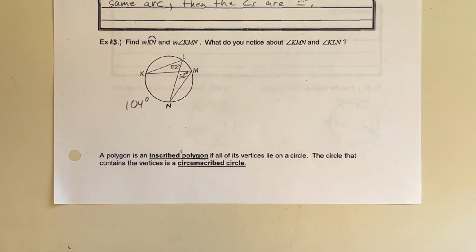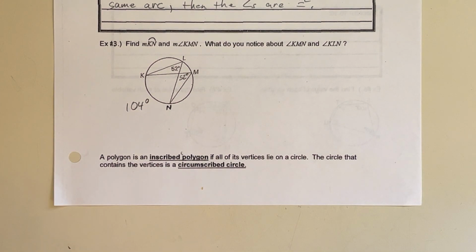The last thing on the front page here, a polygon is an inscribed polygon if all of its vertices lie on a circle. In our previous notes, we talked about if you had 3 points and you could find a spot that's equidistant to each of the 3 points. That was actually dealing with an inscribed triangle, which is kind of interesting. But yeah, a polygon is an inscribed polygon if all its vertices lie on a circle. The circle that contains the vertices is a circumscribed circle.